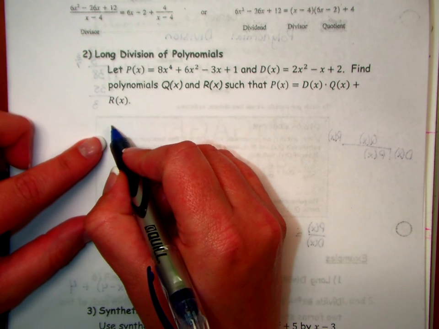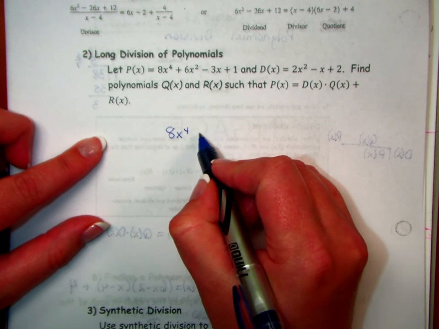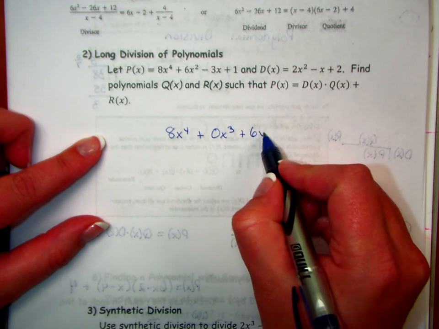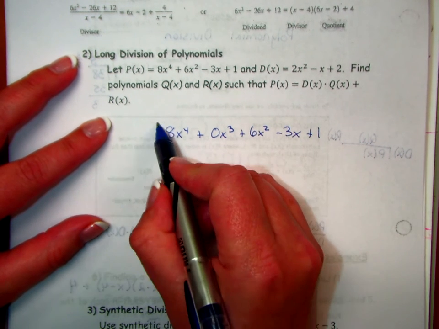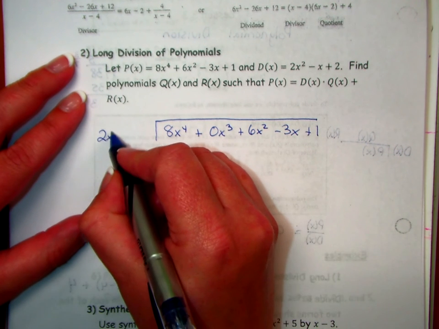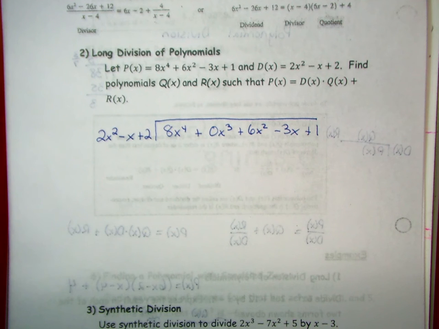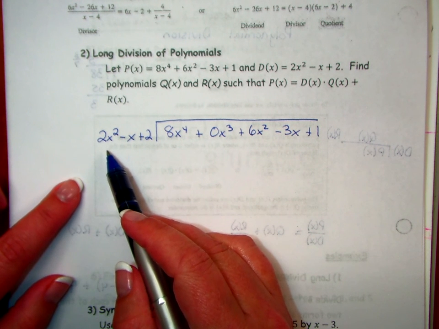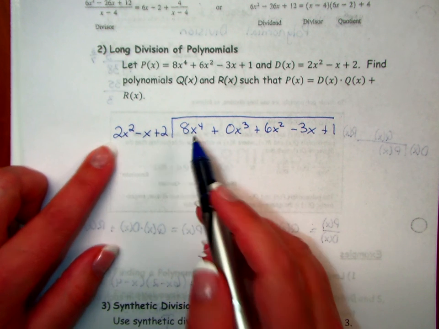So we're going to get our polynomial, 8x to the 4th, plus 0x cubed, plus 6x squared, minus 3x, plus 1, is being divided by 2x squared minus x plus 2. So we're going to divide this down until we get a remainder that is linear or less. All right, so first thing, we're going to divide first term by first term.